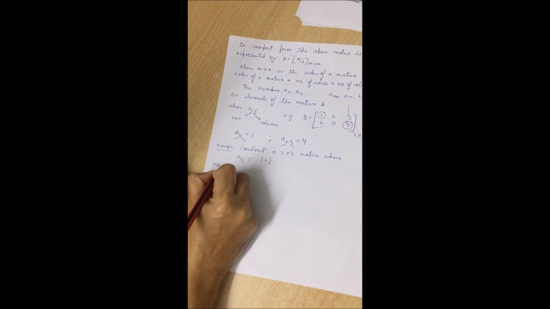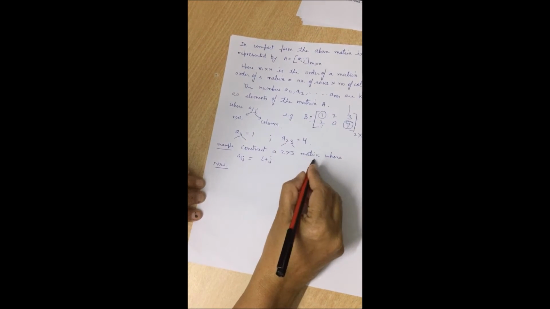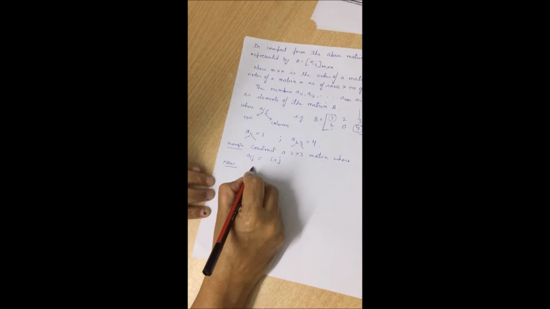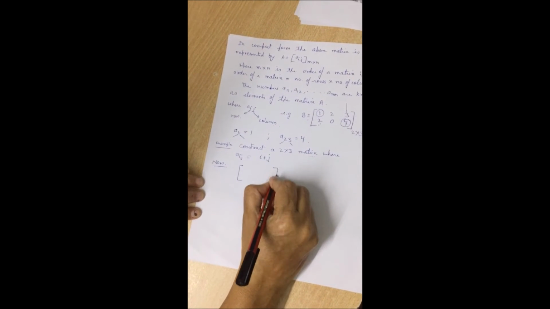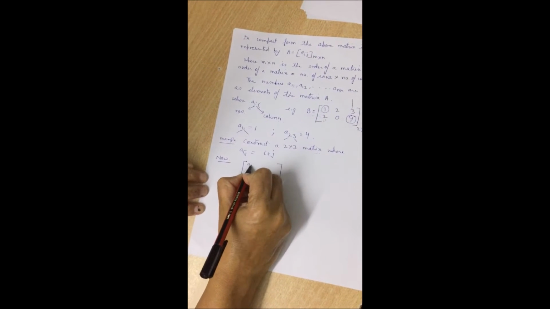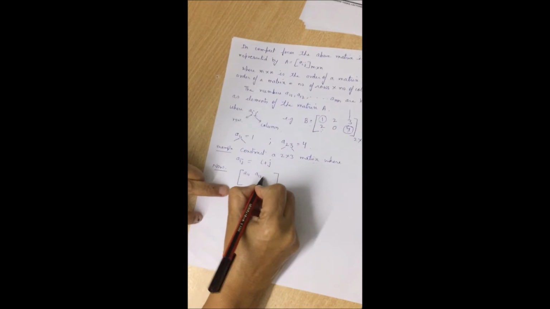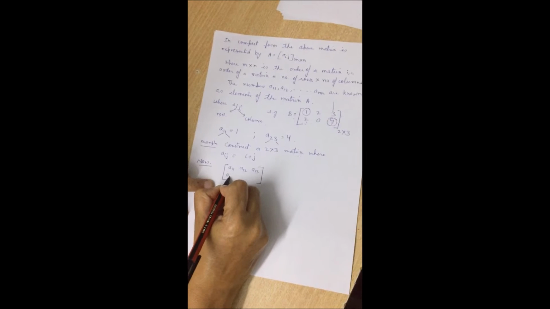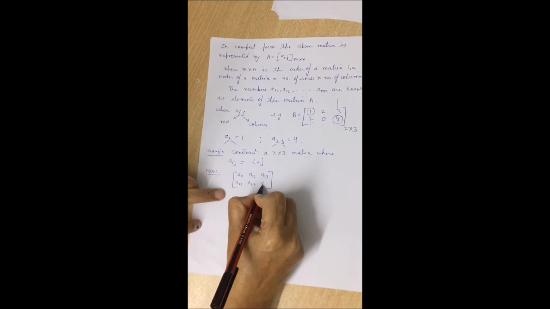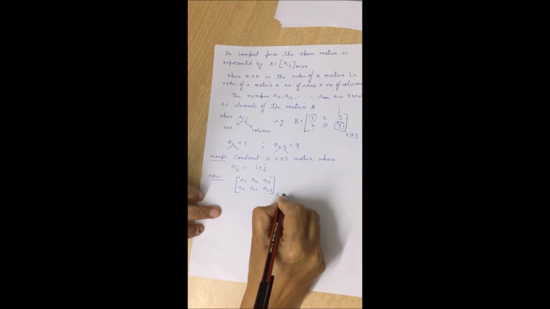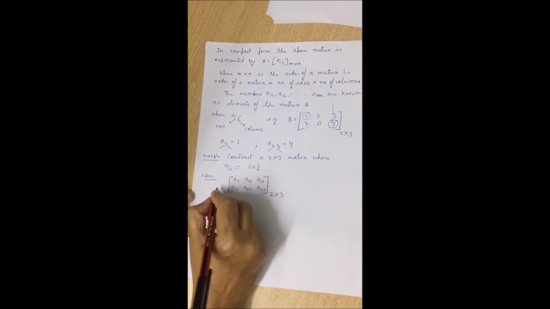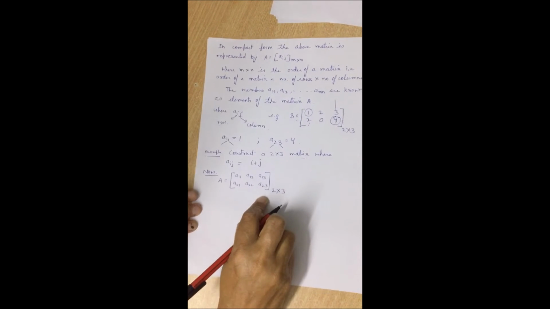Now, as we know, a 2 by 3 matrix means this matrix consists of 2 rows and 3 columns. That means A11, A12, A13, A21, A22 and A23. 2 by 3 would be the order of this resulting matrix.